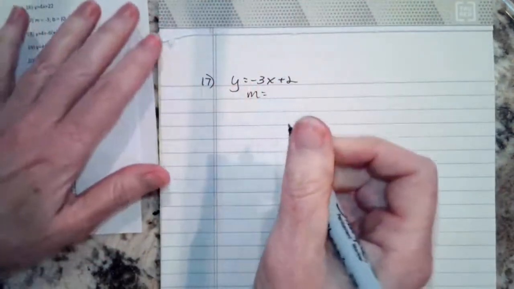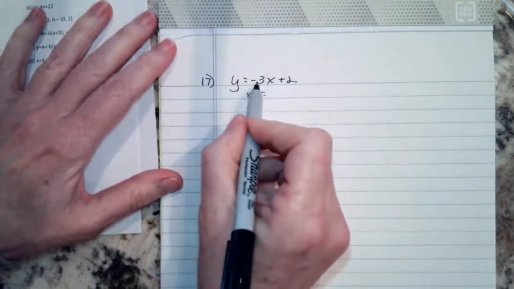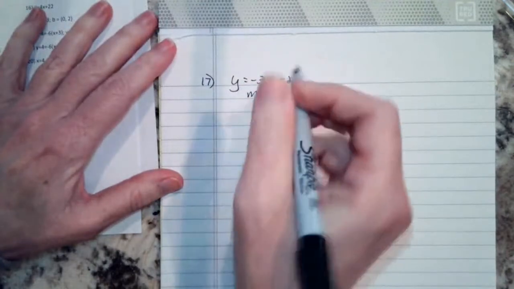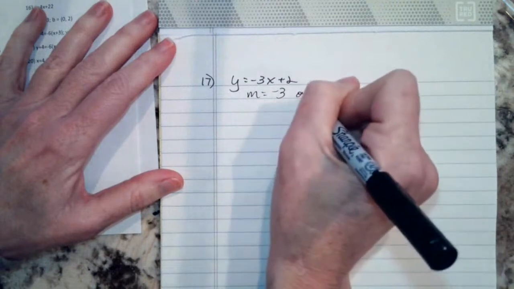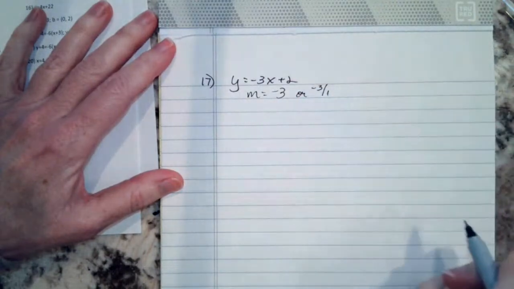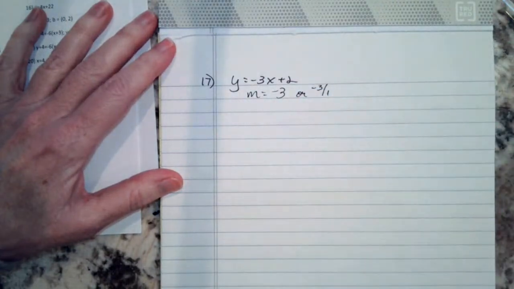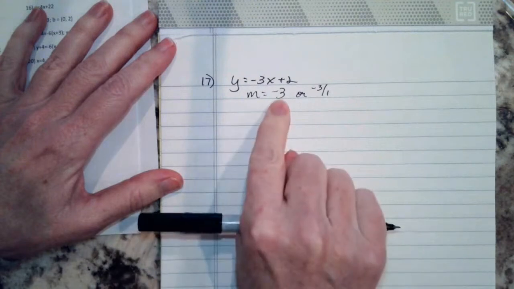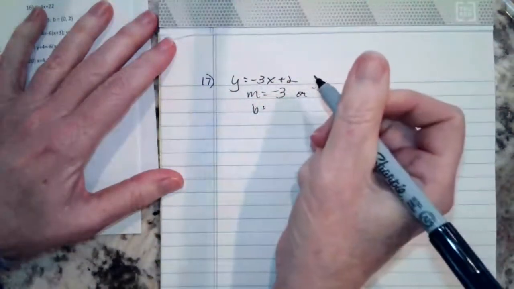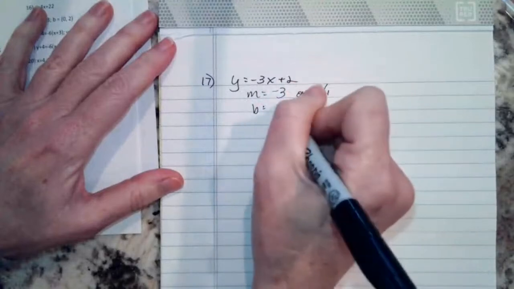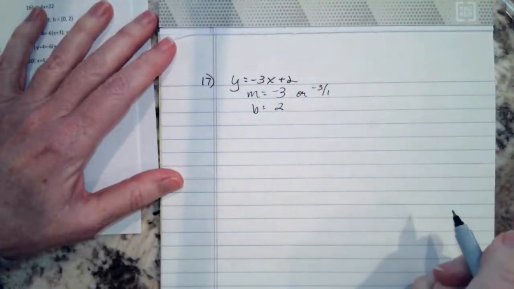The slope is always sitting there in front of the x in y equals mx plus b form. So it's -3. Or if you want to make it a fraction, -3 over 1. I'm pretty sure you're going to have this to pick from, but you should be able to recognize that as being the slope. And the y-intercept is sitting back there, 2.